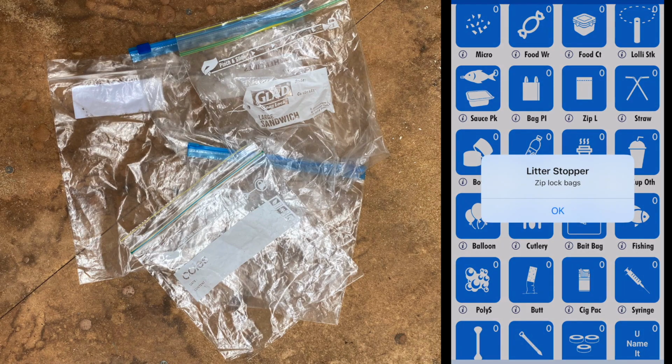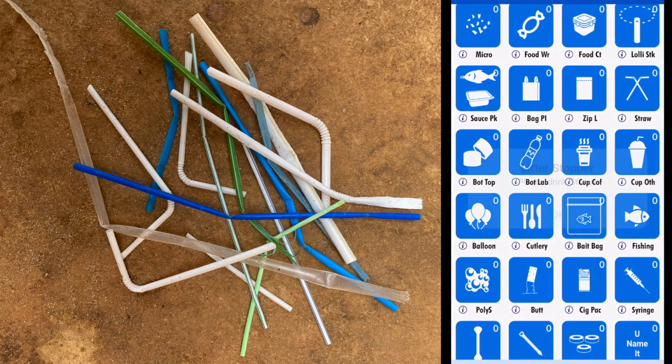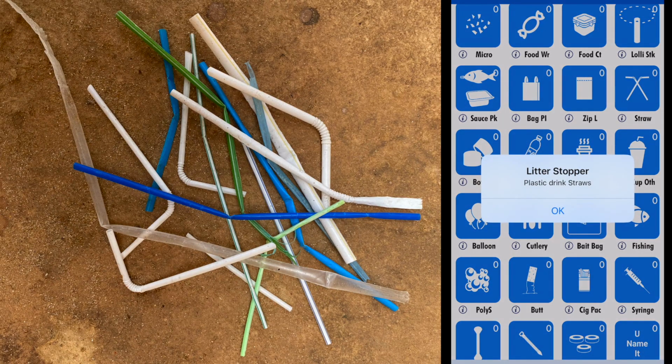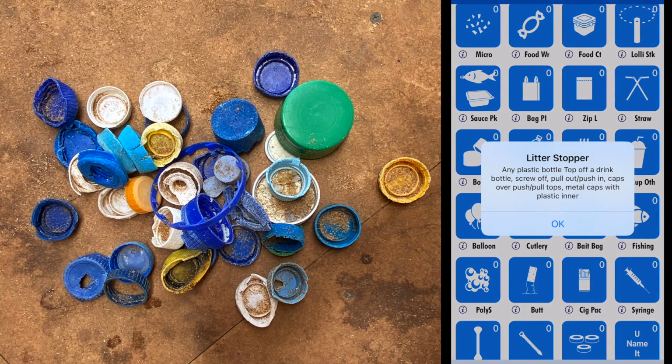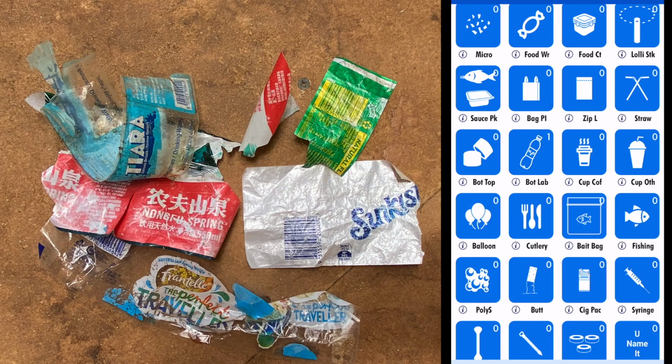Ziploc bags. Plastic drink straws. Bottle lids. Any plastic bottle top of a drink bottle. Screw off, pull out, push in. Caps over push, pull tops. Metal caps with plastic inners.